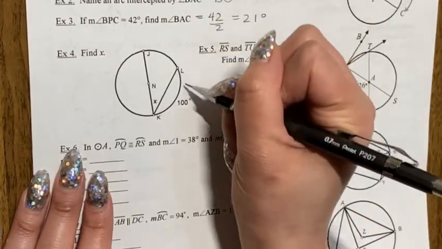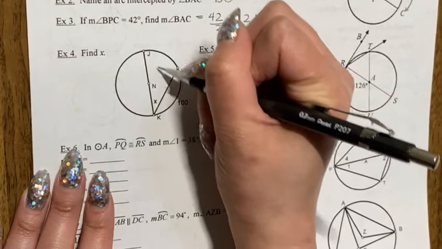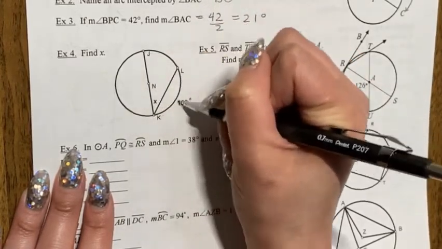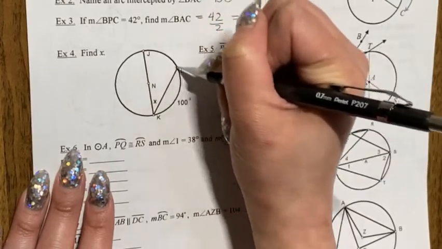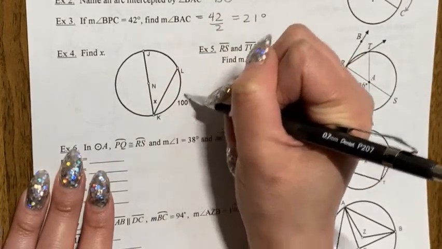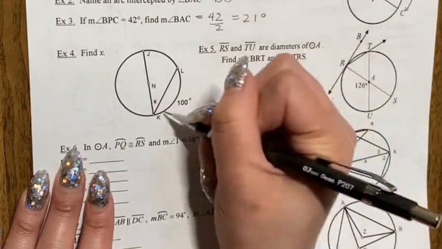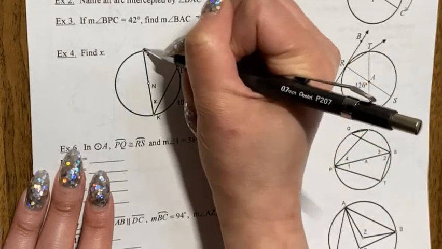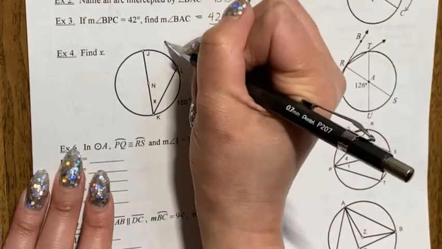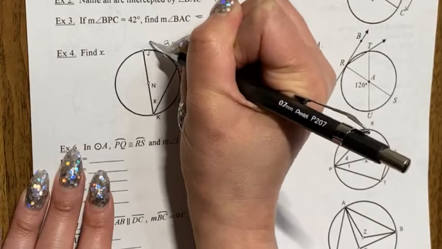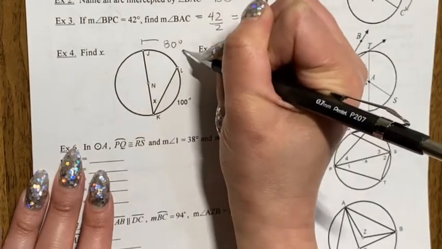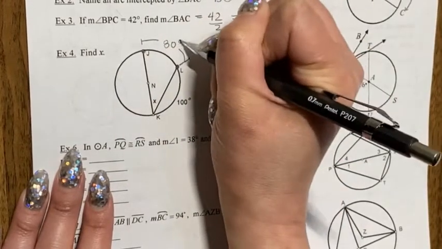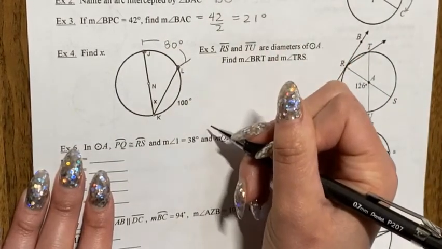So I know that this arc is 100, and I do know that this is a semicircle, because this is the diameter, therefore this is a semicircle. What's the measure of the arc of the semicircle? You know that it's 180. If this opening over here is 180 and this is 100, what's the remaining part here? You know that this part is going to be 80 degrees, and it's basically from here to here, from L to J. So that's 80 degrees.